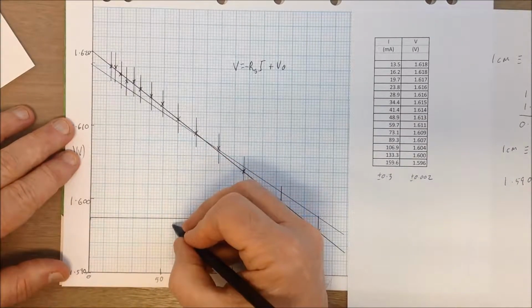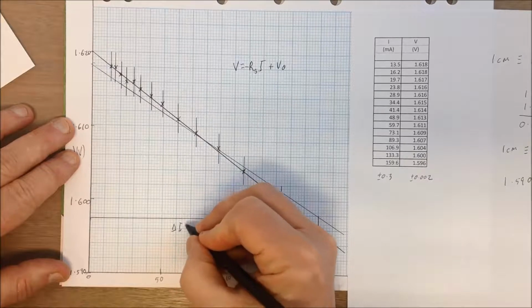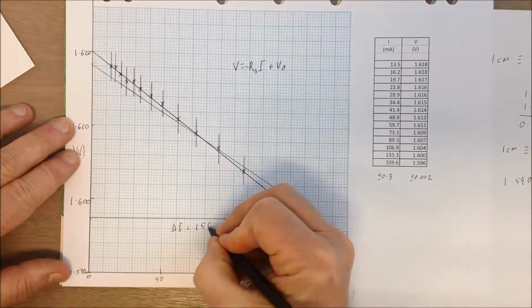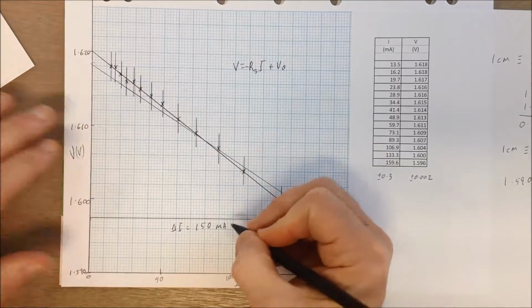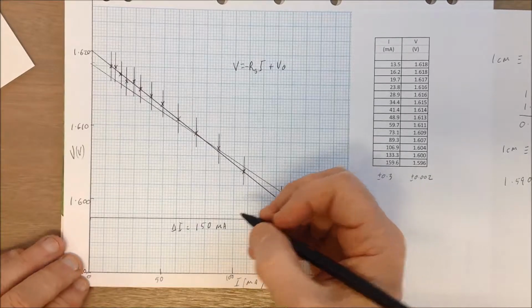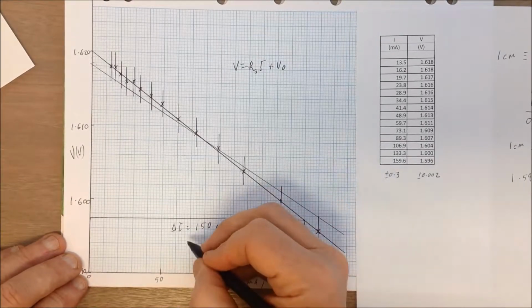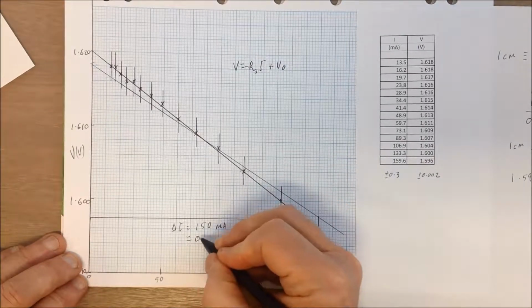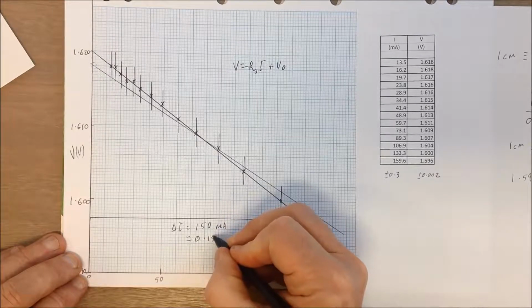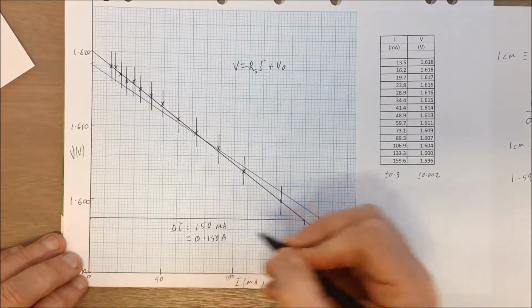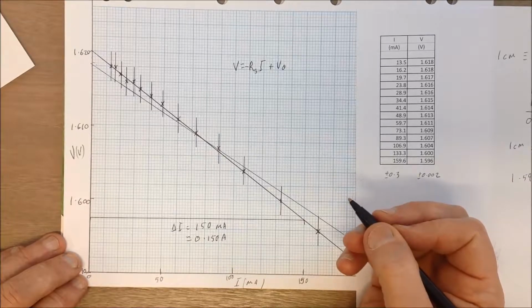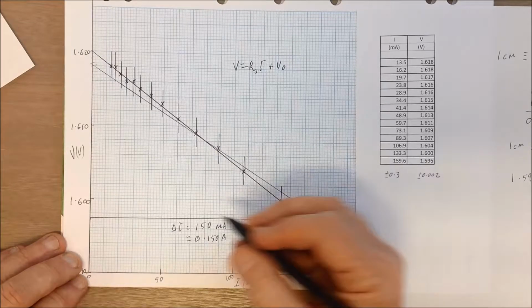So the delta I there is 150 milliamps. If I wanted to write this in amps, that's equivalent to 0.150 of an amp. Now, that's the horizontal run.